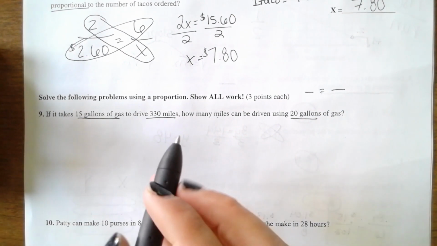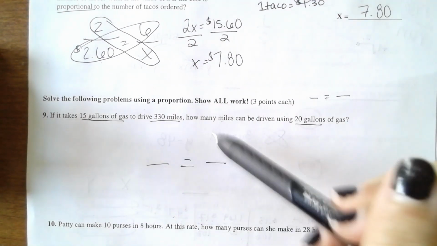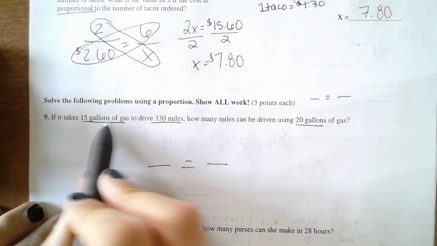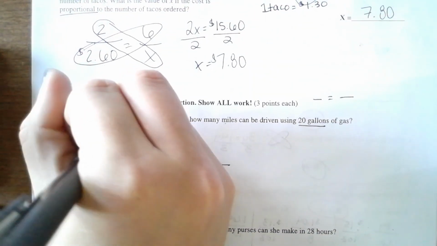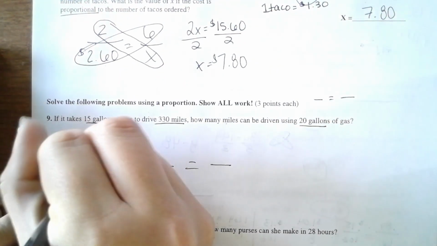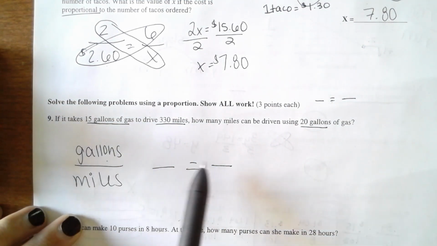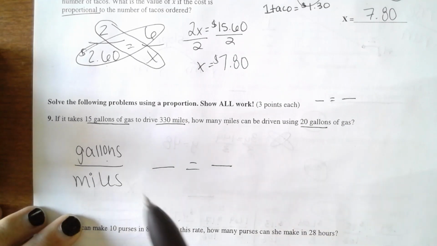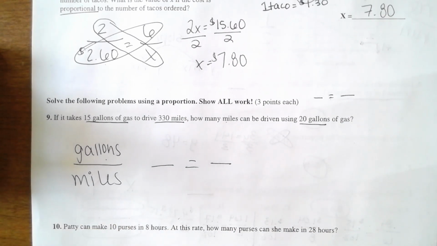So again, when you set up your proportion, you always want to make sure that everything is aligned horizontally and vertically. Looking at my two variables, I have gallons of gas as well as miles. If I put my gallons in my numerator, I need to make sure that the numbers in the numerator are talking about gallons of gas, and the numbers in the denominator will be talking about the miles.